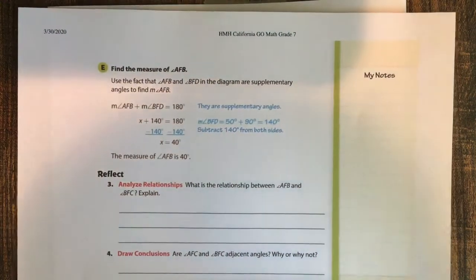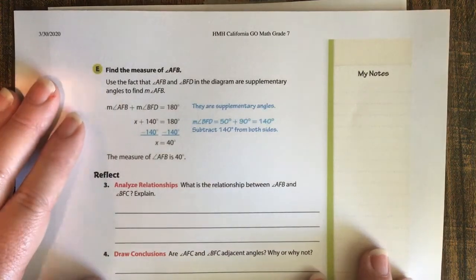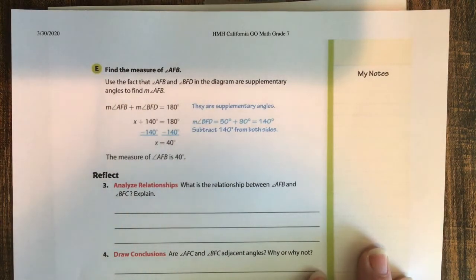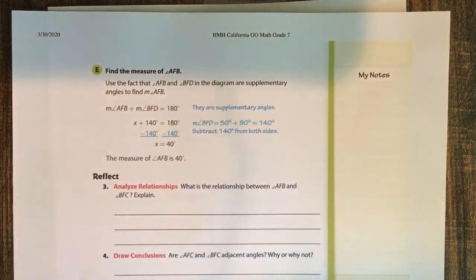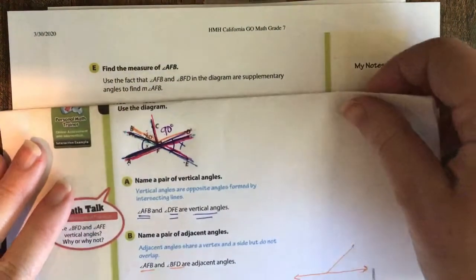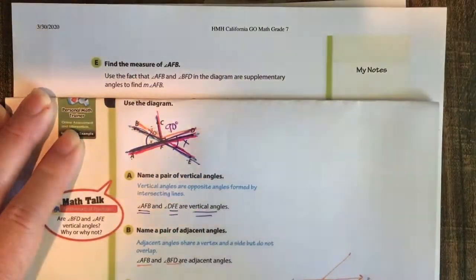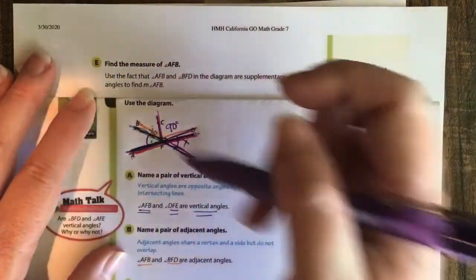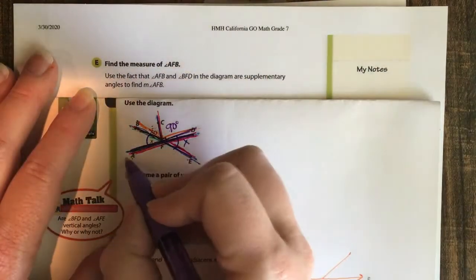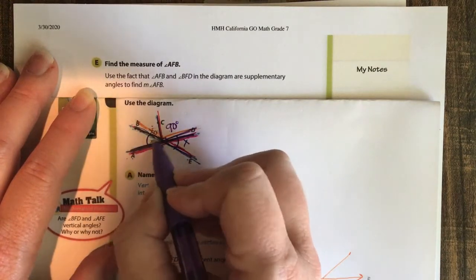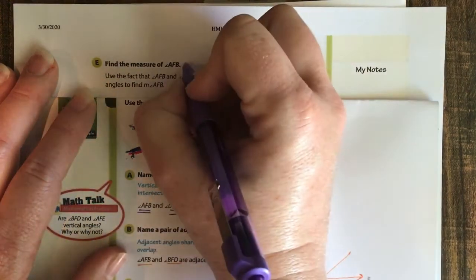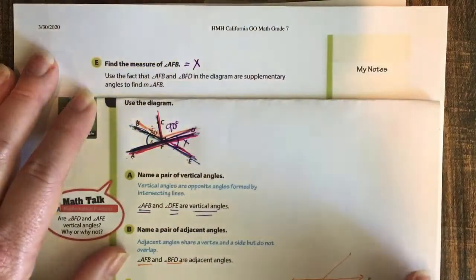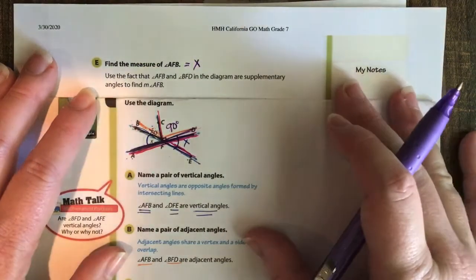And number E says, find the measure of AFB. So again, we're still talking about this same diagram. So I'm going to go bring the diagram back up. It wants us to find AFB. So basically it wants us to find X. AFB equals X. So we're looking for X. Okay.